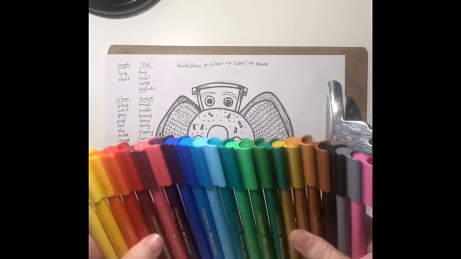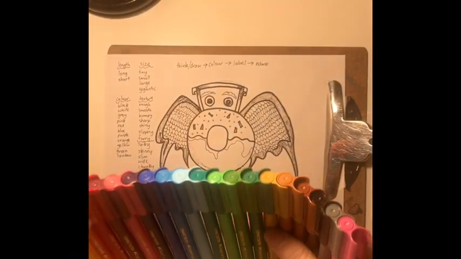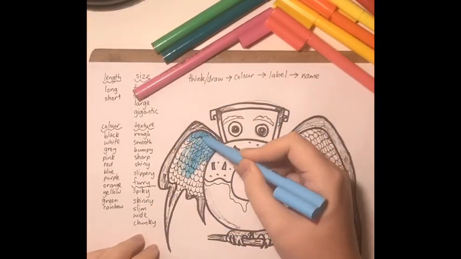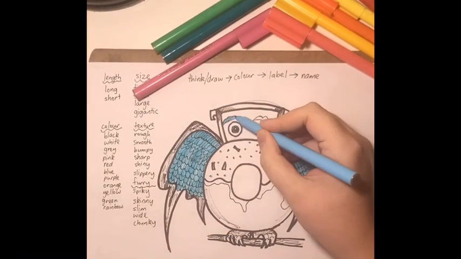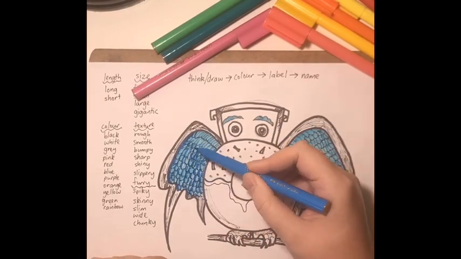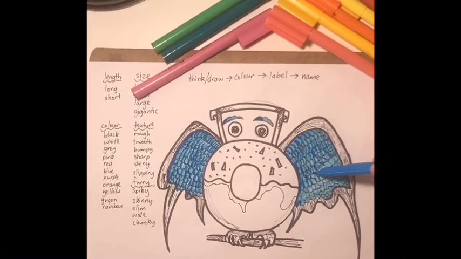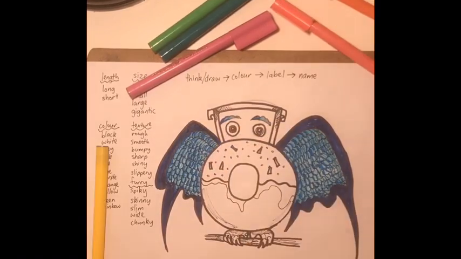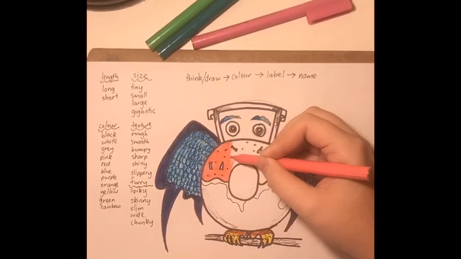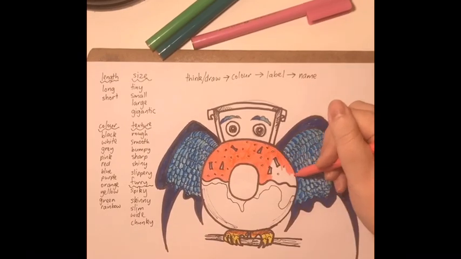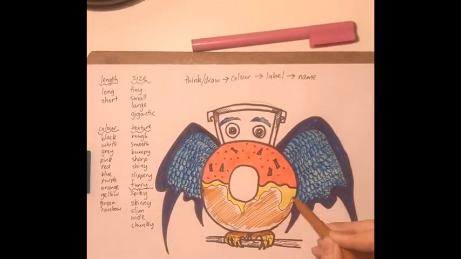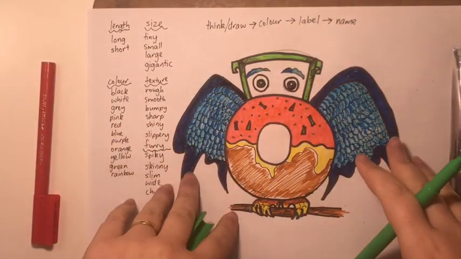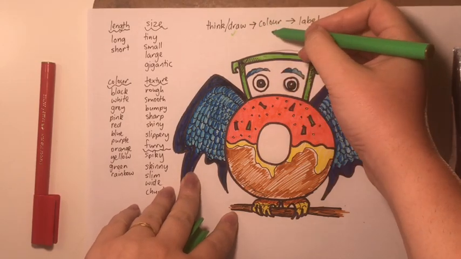So now I'm going to add my colours and I'm going to think about it as I go, and I hope you're thinking about the colours you're going to choose for your own mythical creature as you go. I have done my thinking and drawing. I have done my colouring.